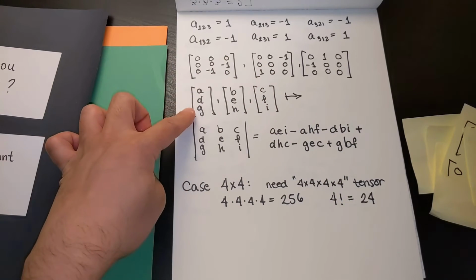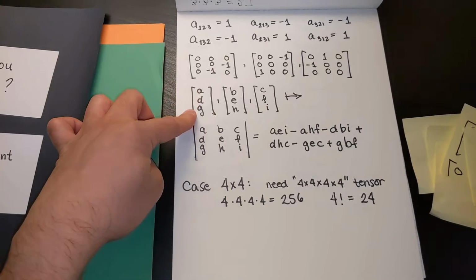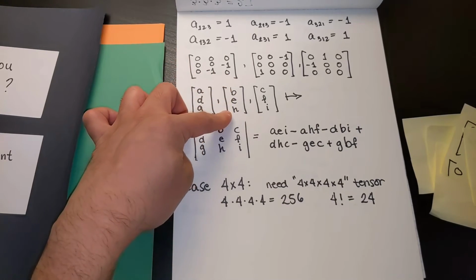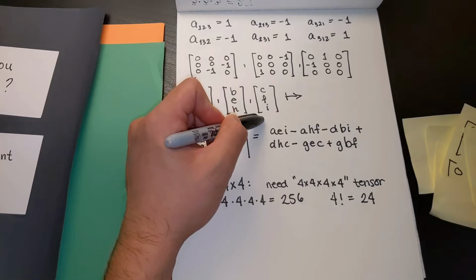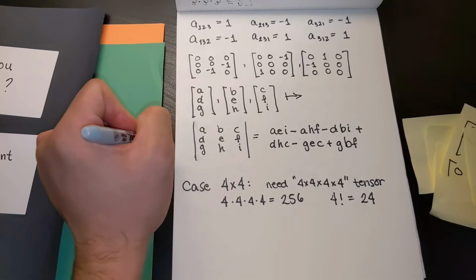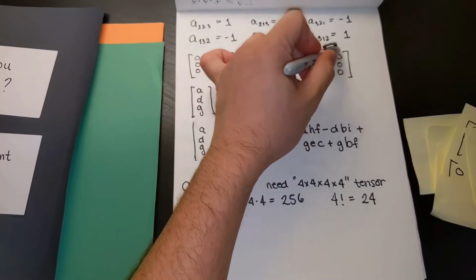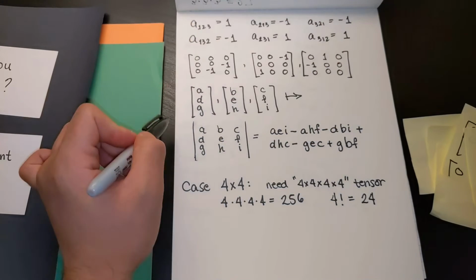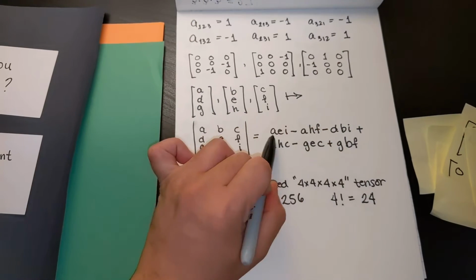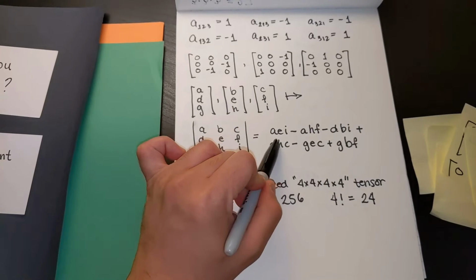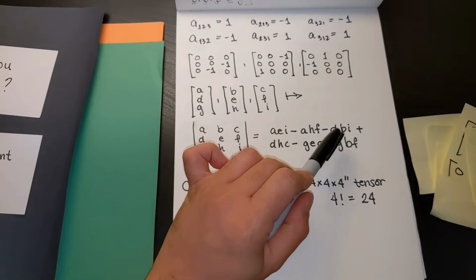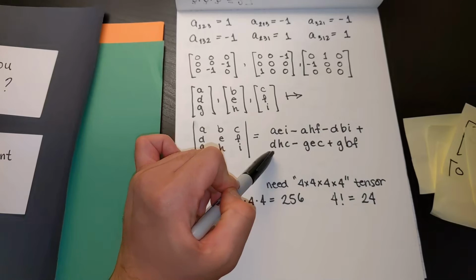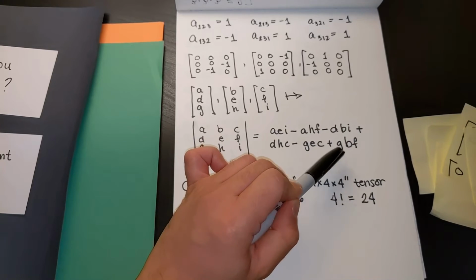ADG is the first vector, BEH is the second vector, CFI is the third vector. If we plug these to these tensors, we get this one. 1 AEI minus 1 AHF minus DBI plus DHC minus GEC plus GBF.